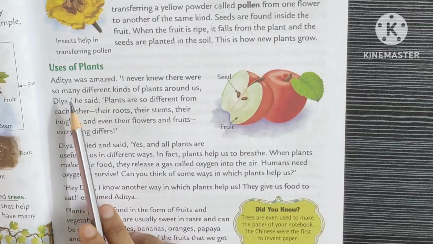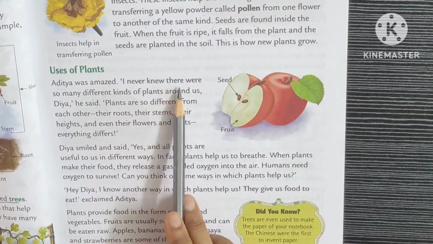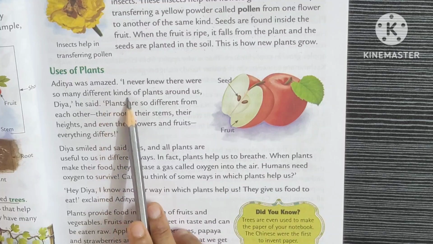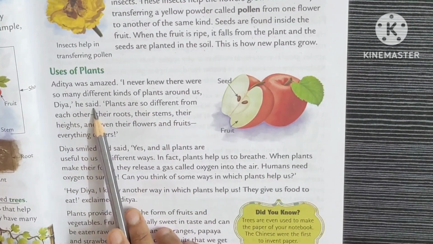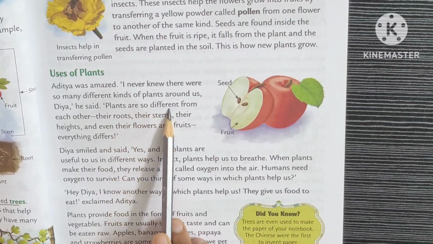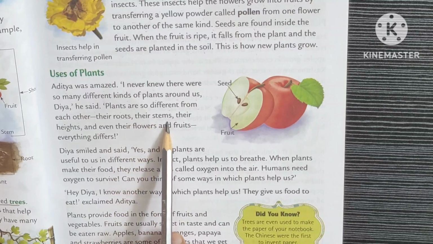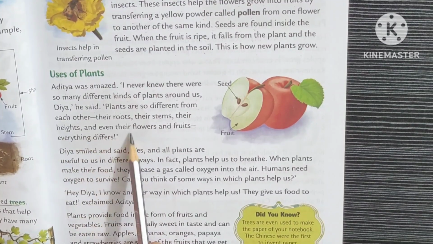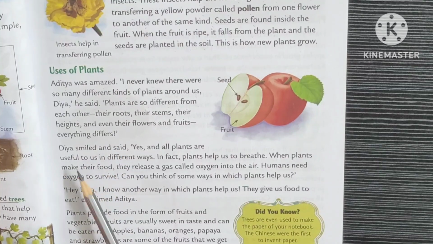Uses of plants. Aditya was amazed. "I never knew there were so many different kinds of plants around us, Dia," he said. "Plants are so different from each other. Their roots, their stems, their heights, and even their flowers and fruits, everything differs."